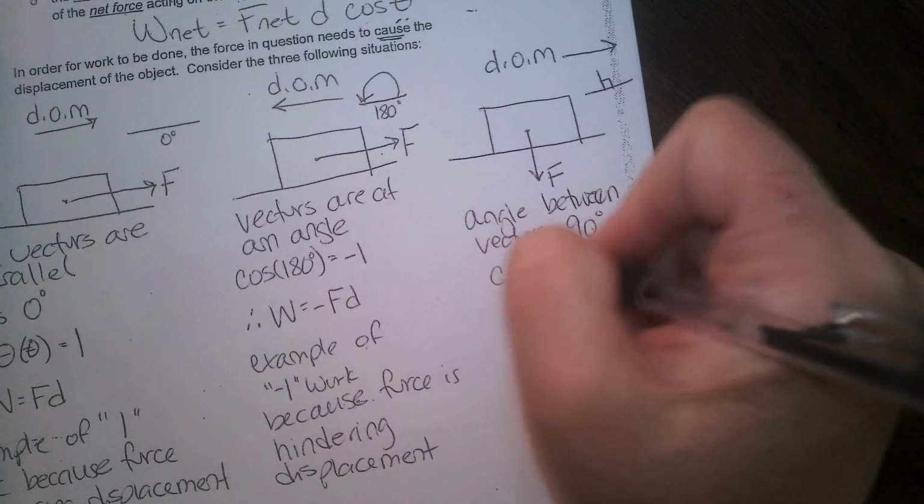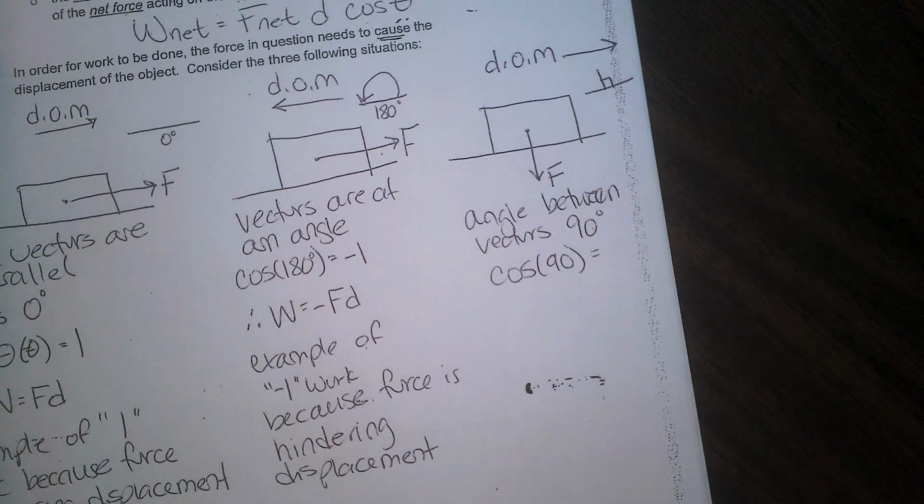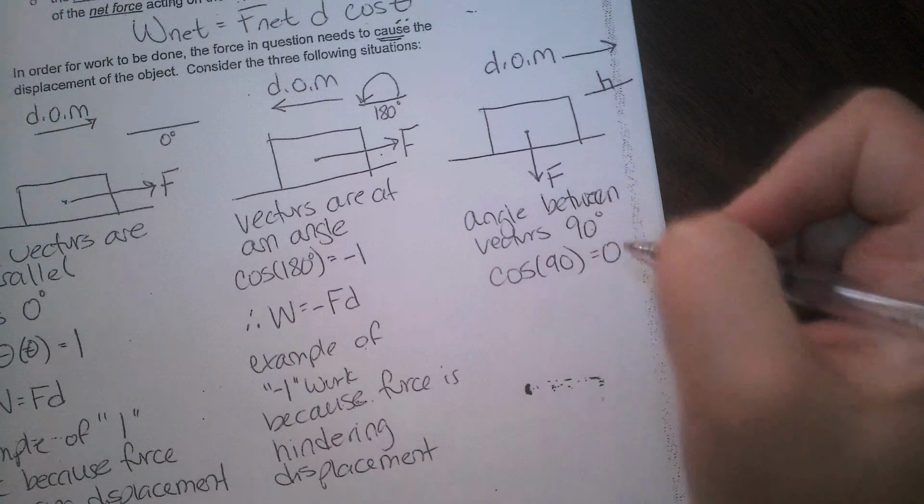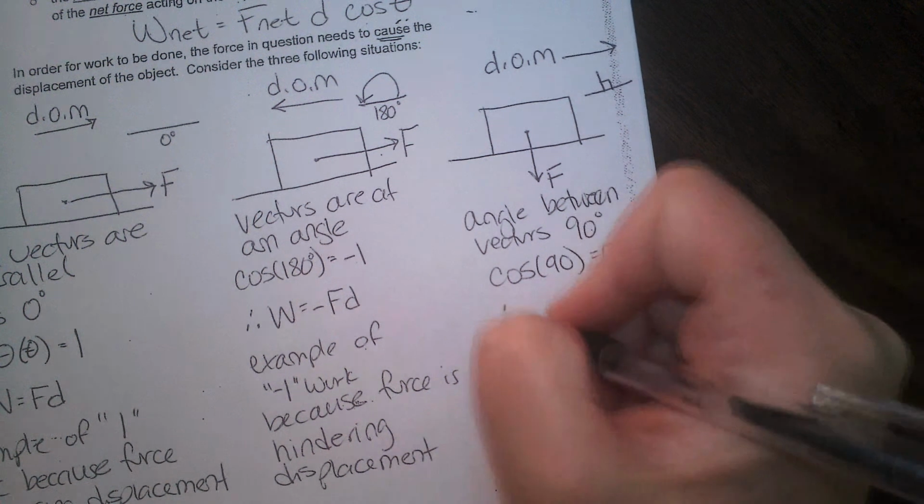When I do the cos of 90, what do I get? 0. Which means what?